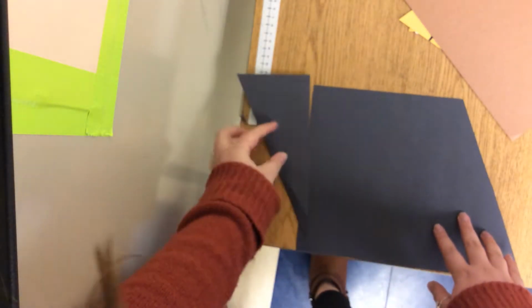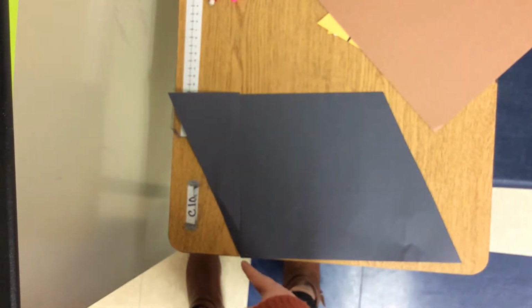Now I moved the piece of the base that was over here to be on this side. And so I moved it so the base is the exact same. Or I cut off from this corner all the way over here to there.